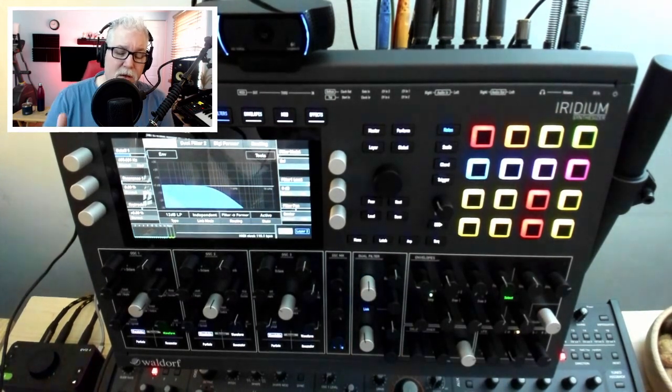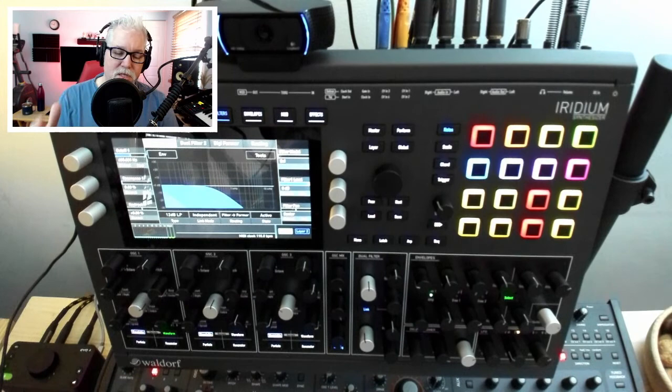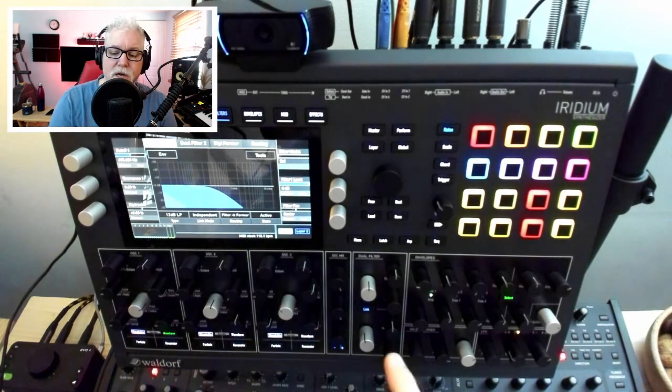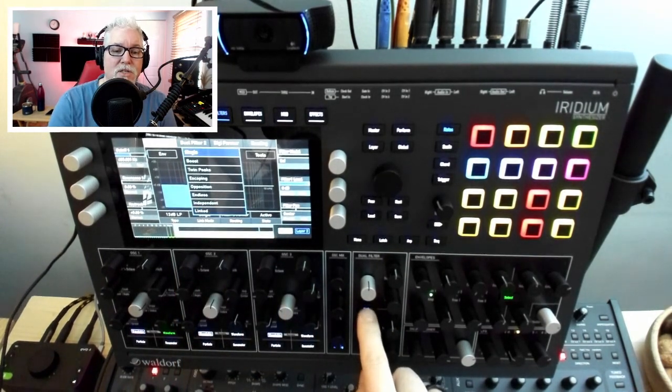Now, one thing about the filters, there's a couple of cool things I've discovered that I wanted to share. First thing is the filters are very capable in this system. There's really arguably 3 filters that you can use, but when you go to this link mode right here, which you can also hit here on the screen, the one that I would start with actually is single.